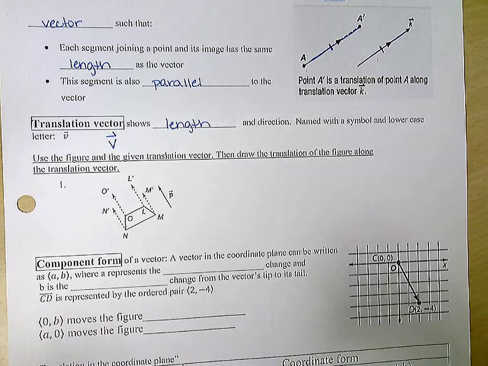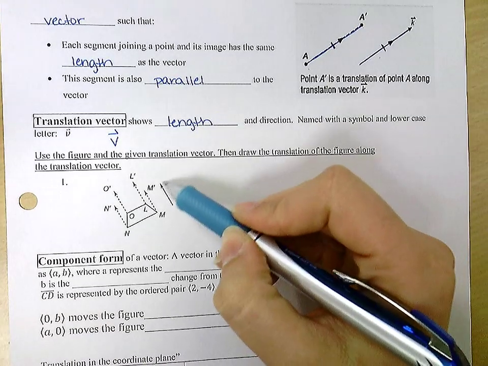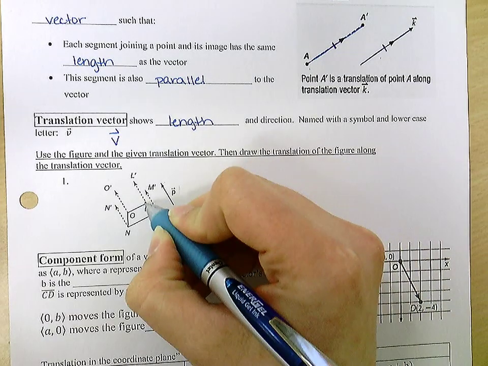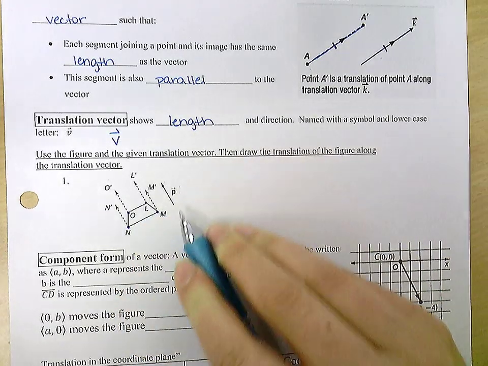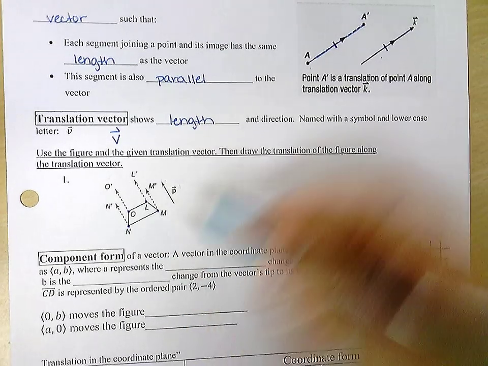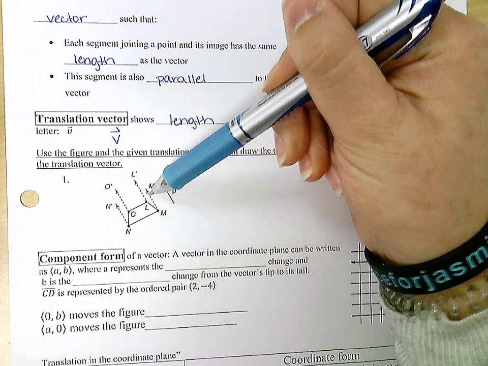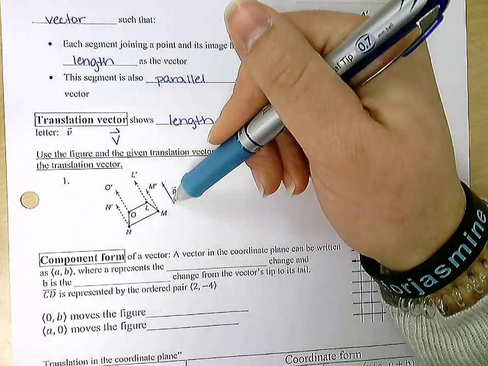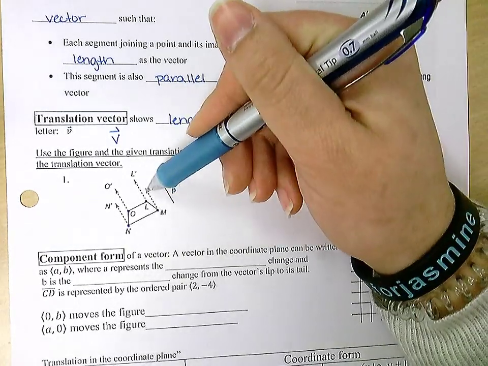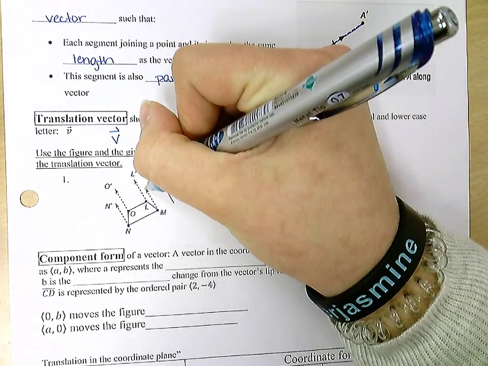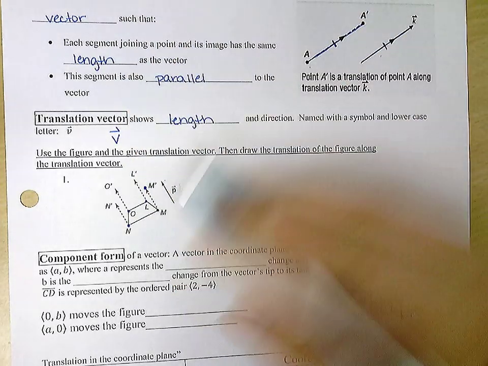Our translation vector for this one is vector P. It's this one right here. So I need to take each of my pre-image points and move them that same distance as vector P. Now, I do have these dashed lines drawn in for you. If I didn't, you would take a ruler and measure out how long your vector is, and you'd have to do that same distance in the same direction for all of those points.